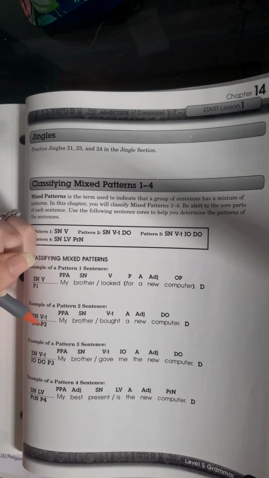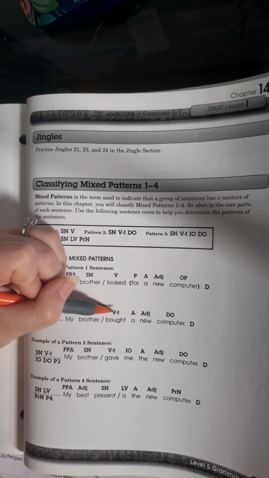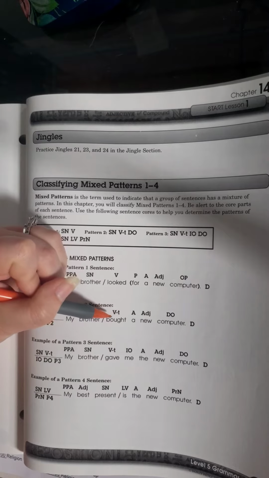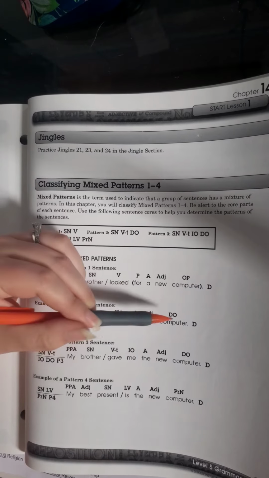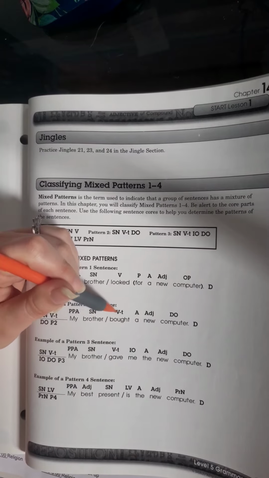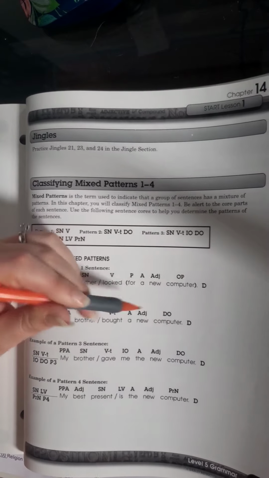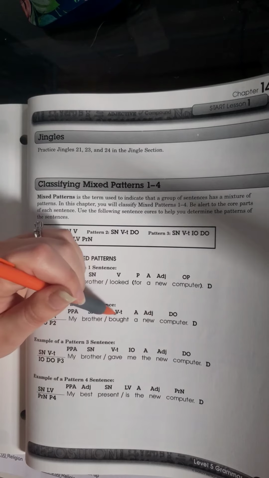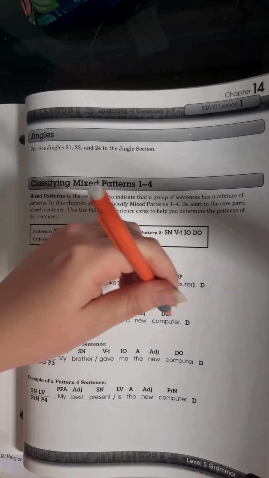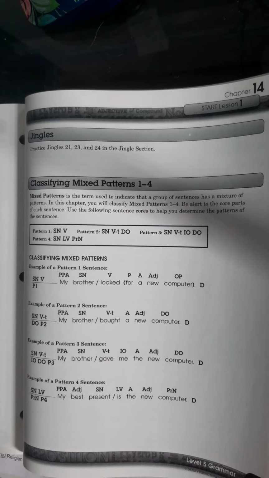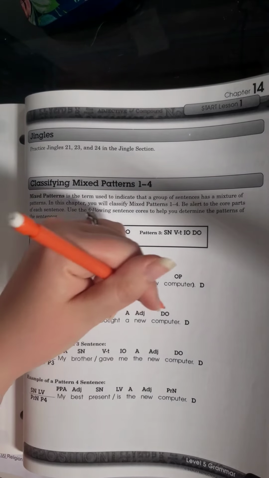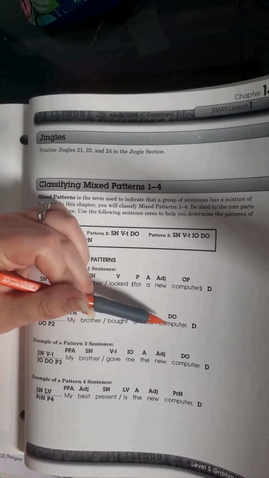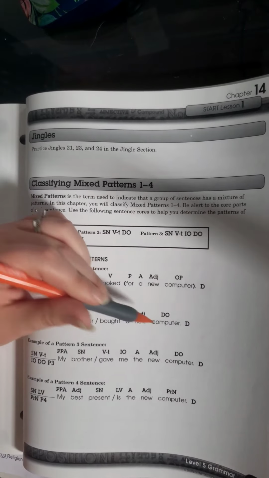Pattern 2 sentence has a subject, noun, and this time it has a VT, or what's called a verb transitive, and a direct object. So brother bought, you ask yourself, bought what? A computer. That's the direct object. Transitive is kind of sending the action, like transit or transportation. It's sending the action to our object, computer. If you have an SNVTDO, then it's SNVTDOP2.